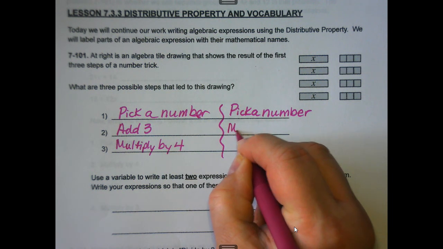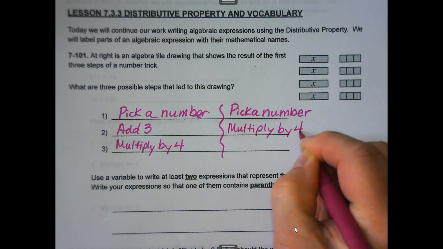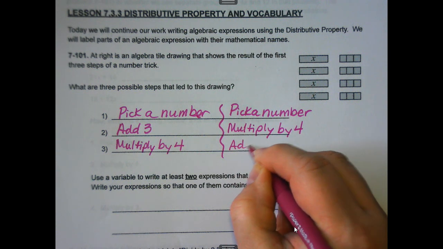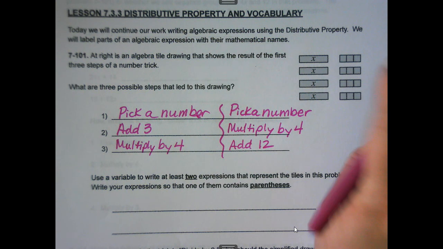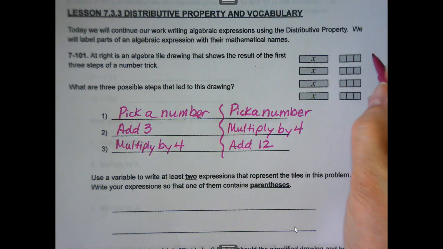So we're going to put multiply by 4, and then we would write add 12. Because if we multiplied by 4 and got that for our second step, when we're looking at these tiles that are grouped in 3s, we would add 12 because there's 3 and 3 more and 3 more and 3 more, so that would make 12.